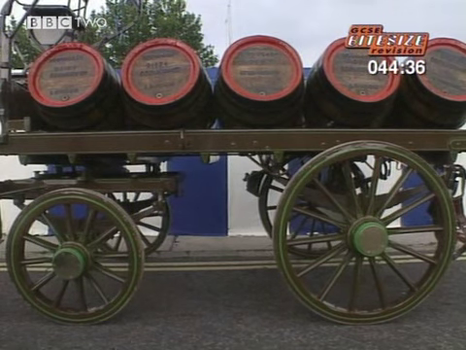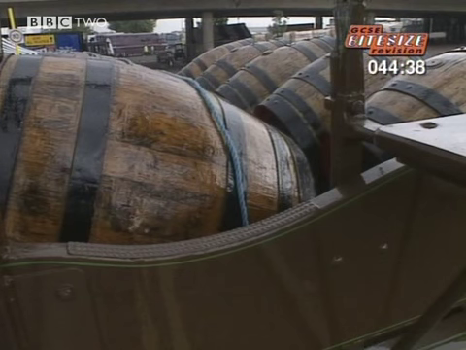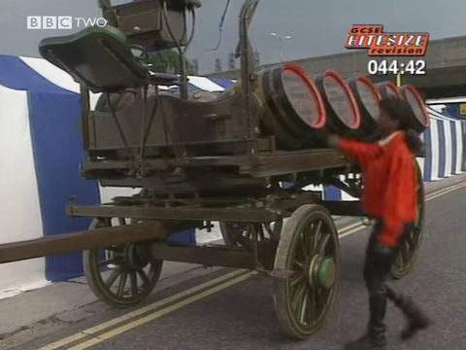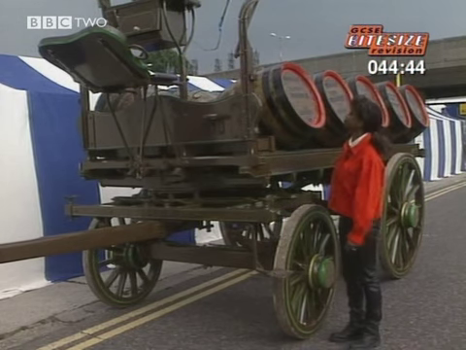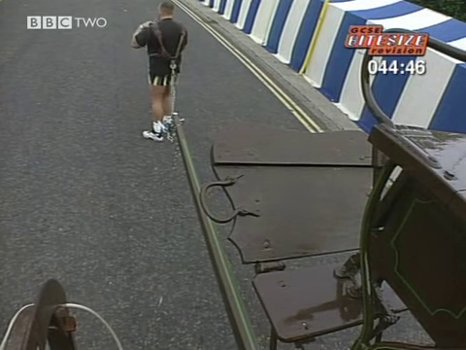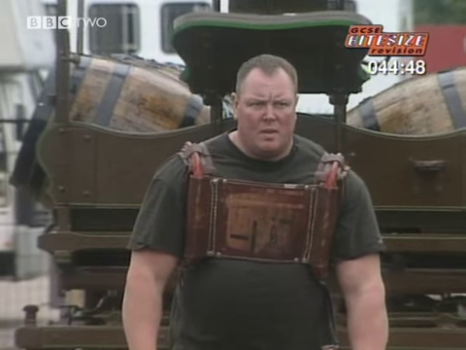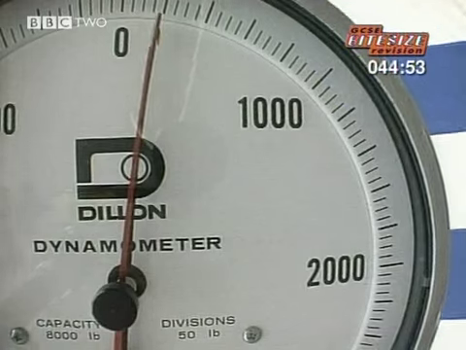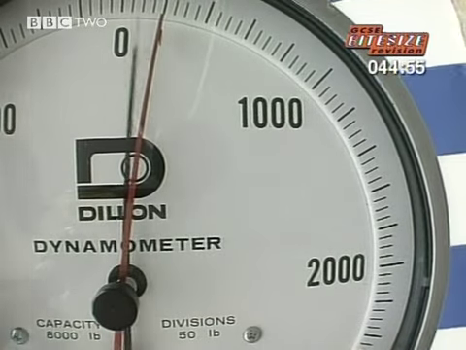This is an old-fashioned horse-drawn dray, and it's still used to deliver beer in London. It has a mass of 1,500 kilograms and normally takes 2 strapping shire horses to pull it around. But today, it's just going to be Jamie. Ready, Jamie? Go!